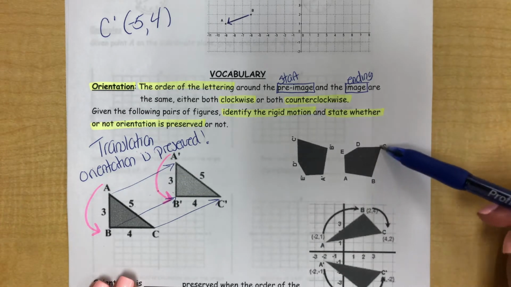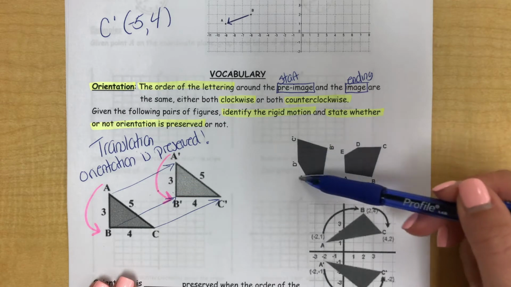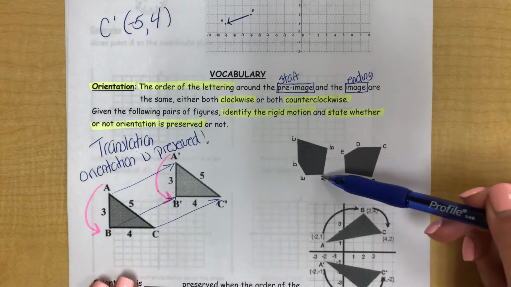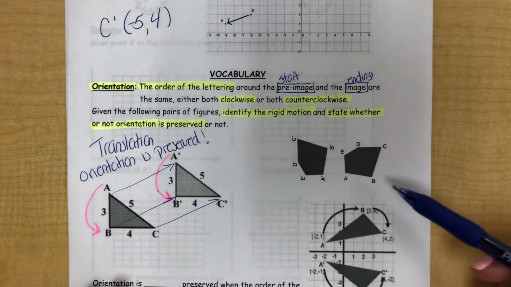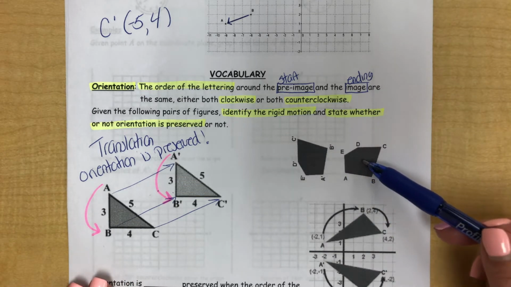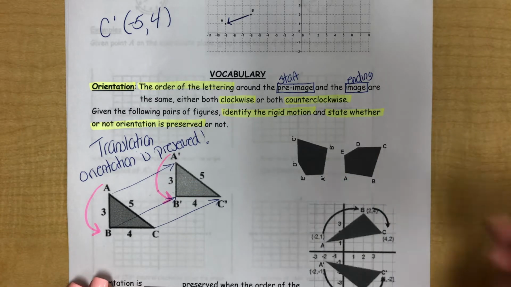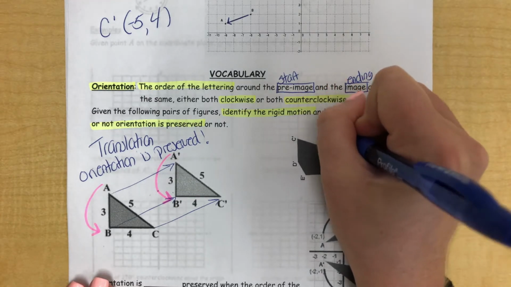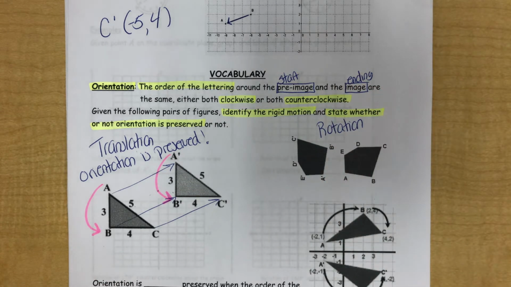Well, here's my pre-image, because this is where I'm starting, and here is my image, this is where I'm ending up. It has those prime symbols on it, okay? I can see here that if I take my pre-image and turn it, it will look like my image. So when I turn something, that's called a rotation. And again, I have to test if the orientation is preserved or not.